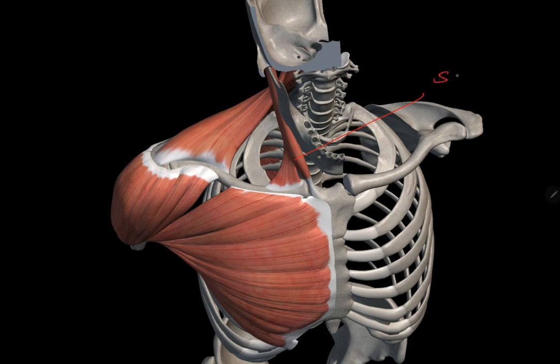You would be knowing this is sternocleidomastoid muscle. So the clavicular head of sternocleidomastoid originates from the posterior border of the clavicle on the medial or sternal side. So on the posterior border.